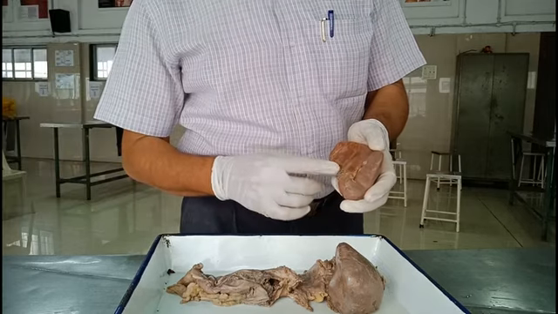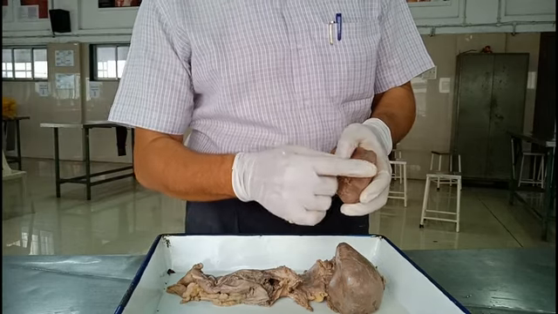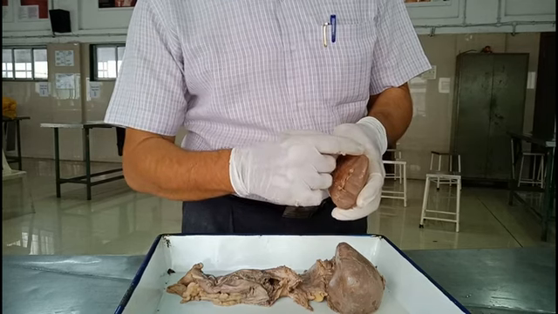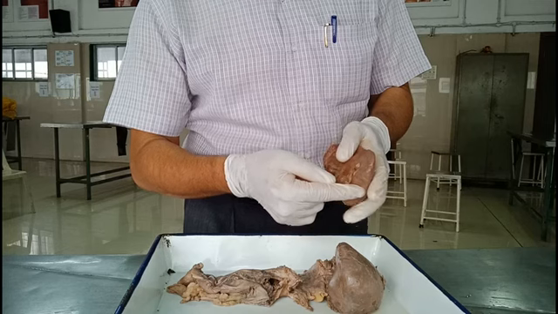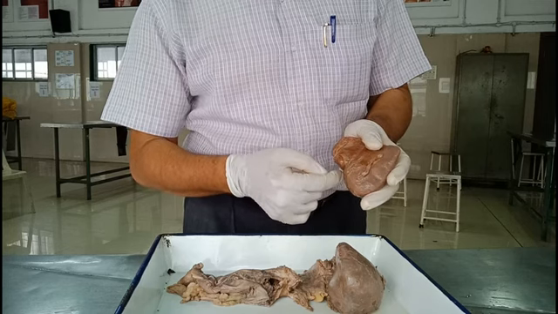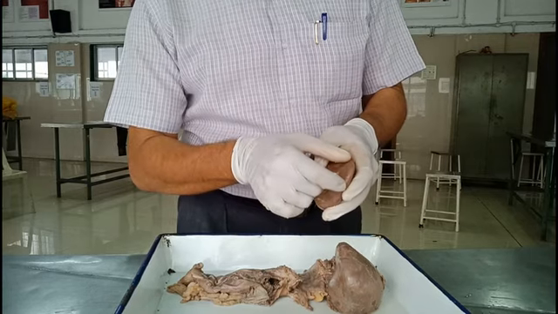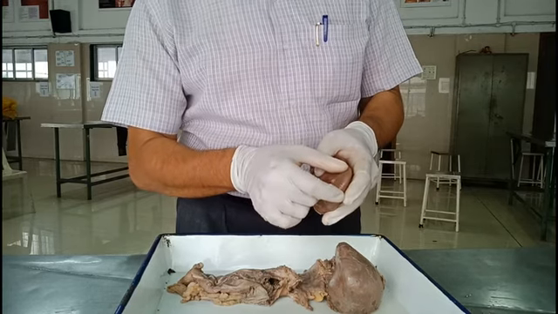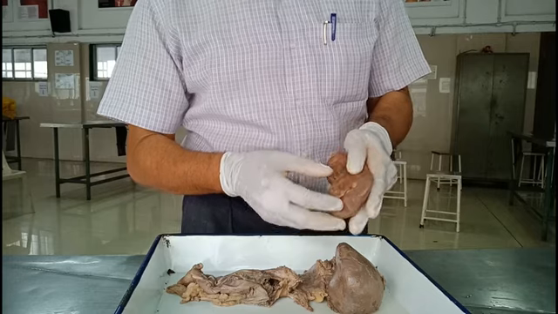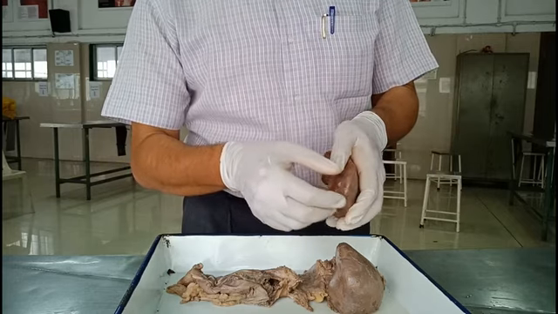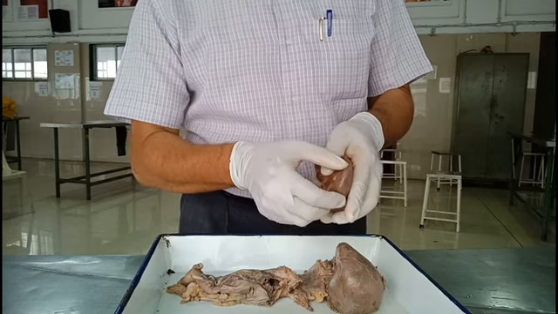It also has two angles, the anterobasal angle and the posterobasal angle. The anterobasal angle is formed by the superior border and the anterior end, and the posterobasal angle is formed by the inferior border and the anterior end. But the anterobasal angle is more clinically important, because when the spleen is enlarged and felt below the costal margin, it is referring to the anterobasal angle.